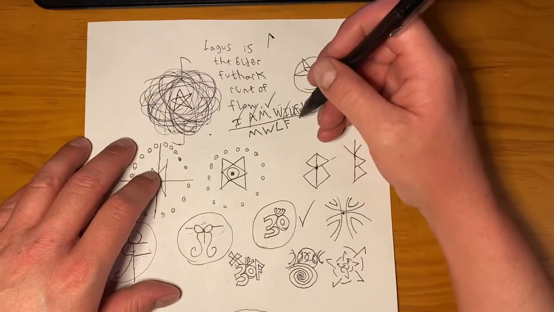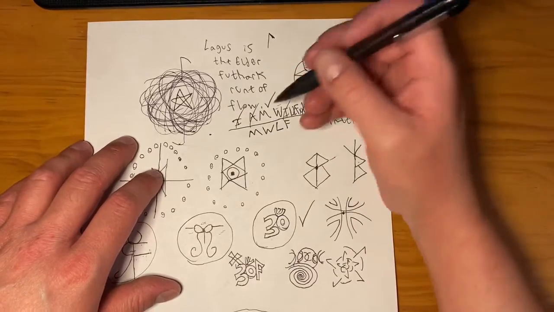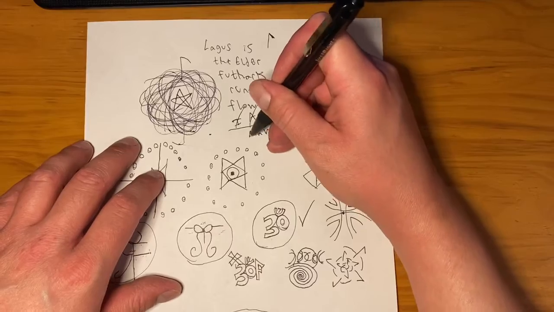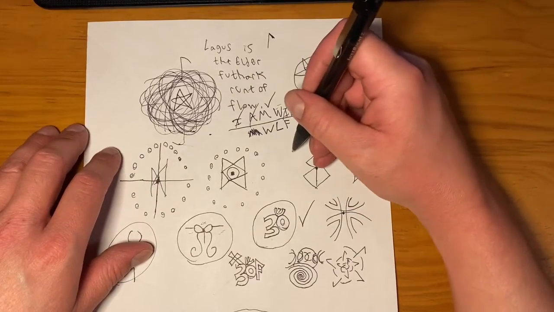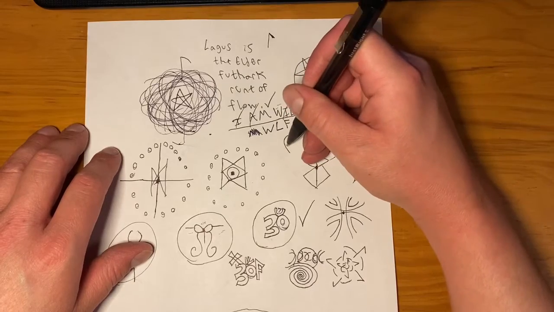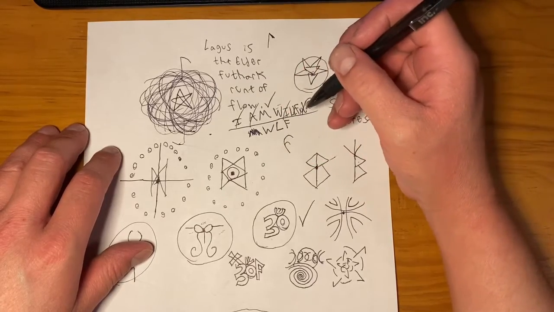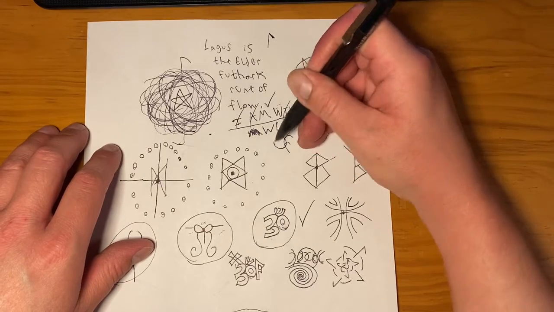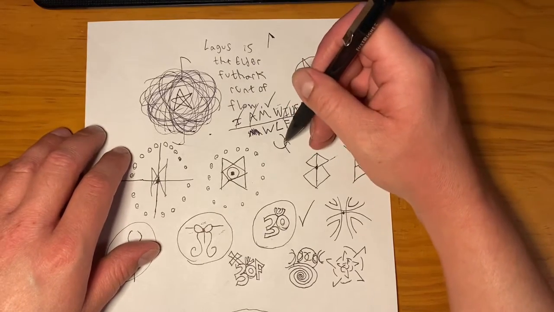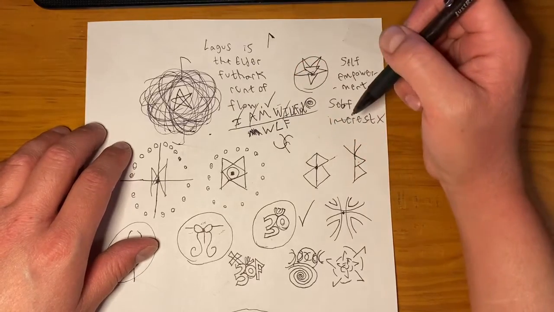So M and W, very similar. I can just not worry about this M. So we go down to WLF. Let's kind of distort the F a little bit. Distort it like that. And then we distort the L like that. Kind of make it more of a curve than just a bend.